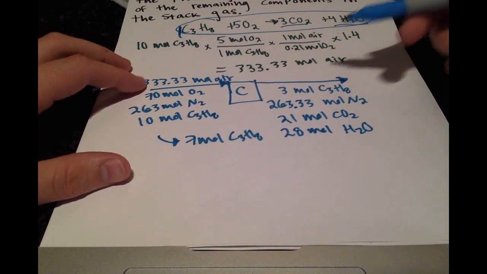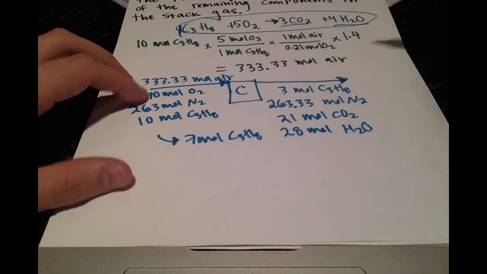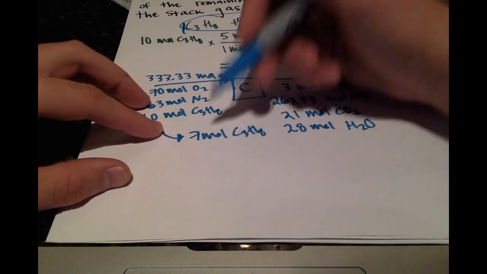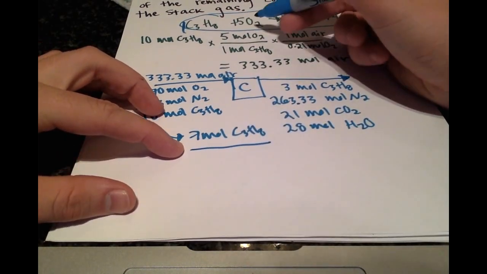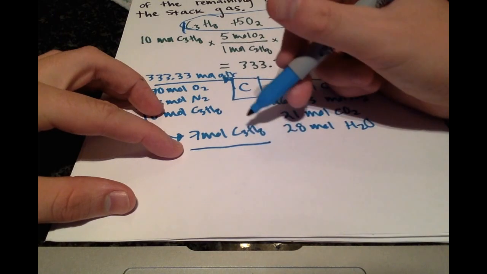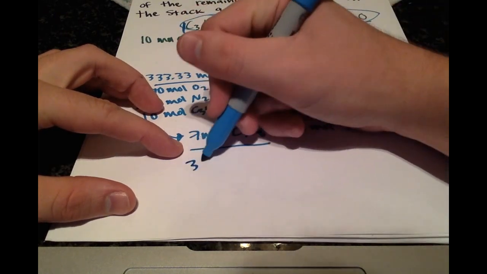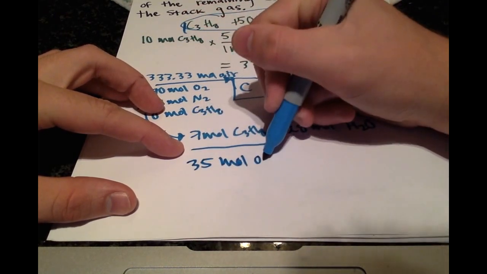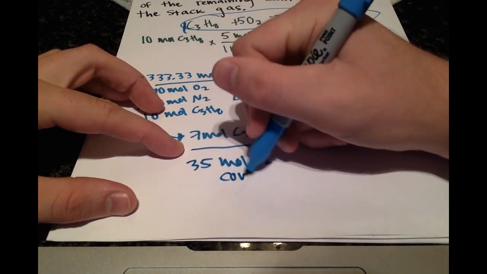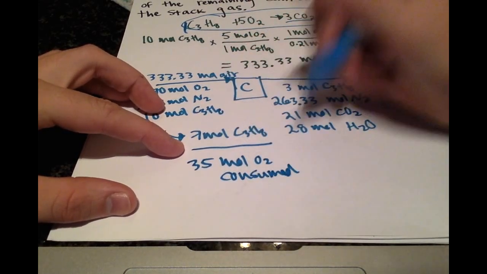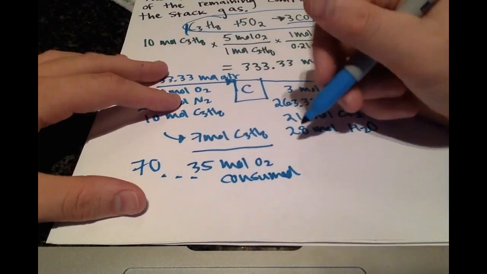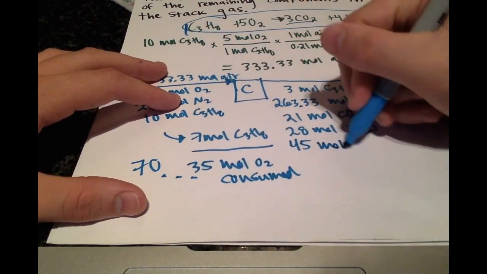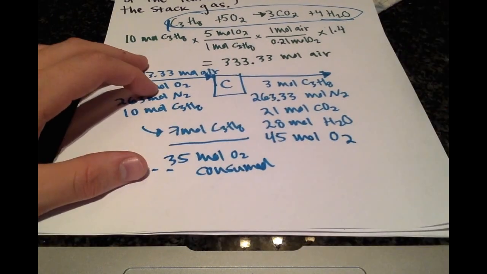Okay, so the only thing that's left to look at is the oxygen. So if 7 moles of propane reacted and 5 moles of oxygen are needed for every 1 mole, that means that 35 moles of O2 were consumed. And out of 70, that means that 45 moles of O2 will be left over.